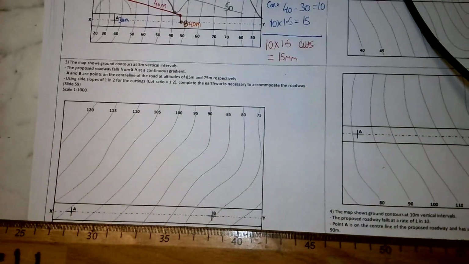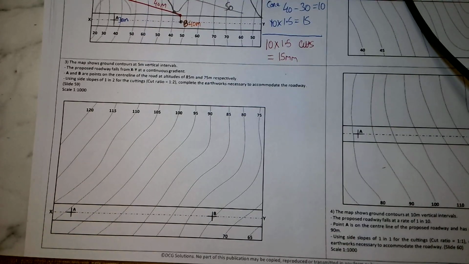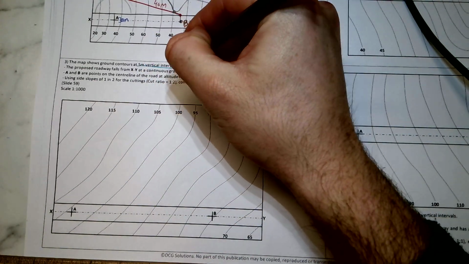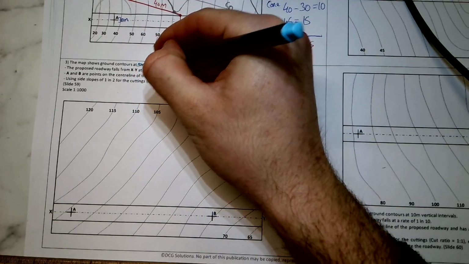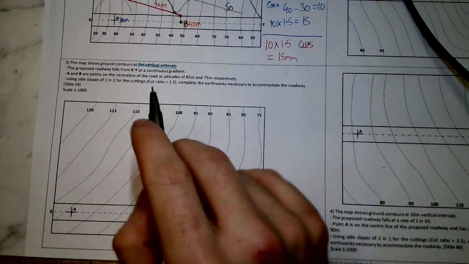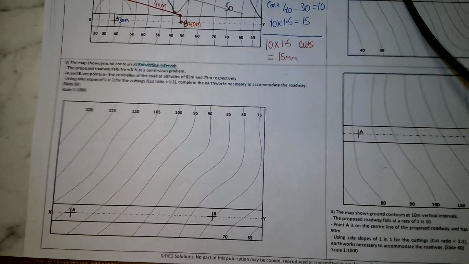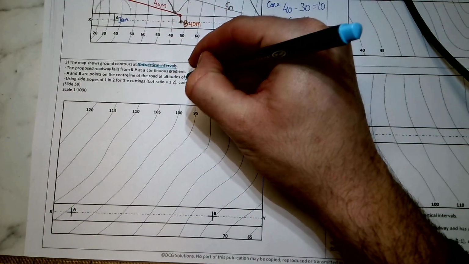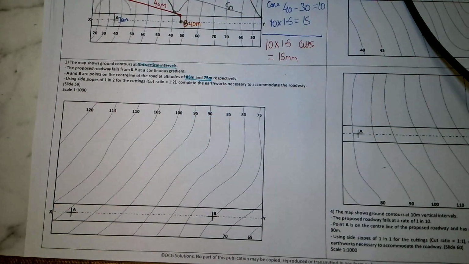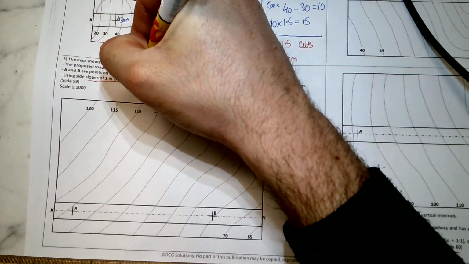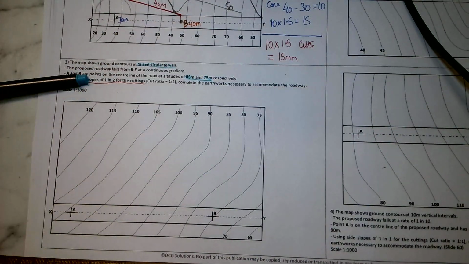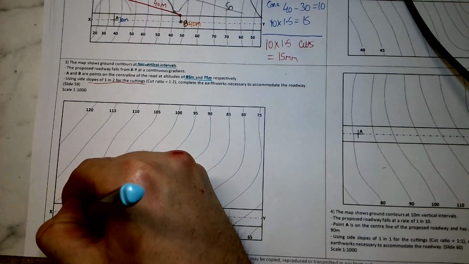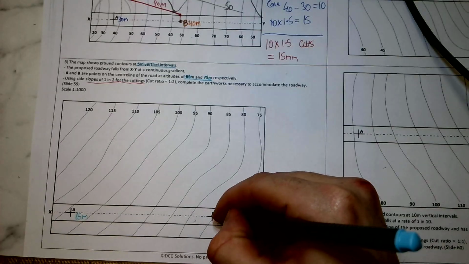Right, so the map shows ground contours at 5 meter vertical intervals. Again, straight away, I'm going to underline that. The proposed roadway falls from x to y at a continuous gradient. Grand. So continuous gradient means that there's no slope ratio. A and B are on the centre line of the road of altitudes 85 and 75. Lovely, underline that as well. Using side slopes of 1 and 2 for the cuttings. Again, underline in red. 1 and 2 for the cuttings. Complete the earthworks necessary to accommodate the roadway. So straight away, I'm going to write in A is at 85 and B is at 75.